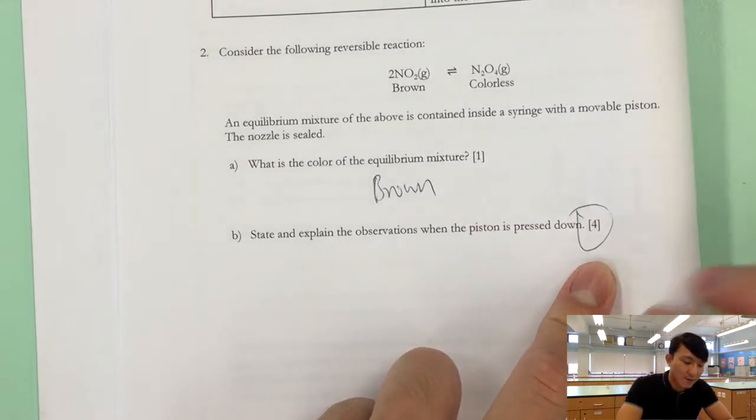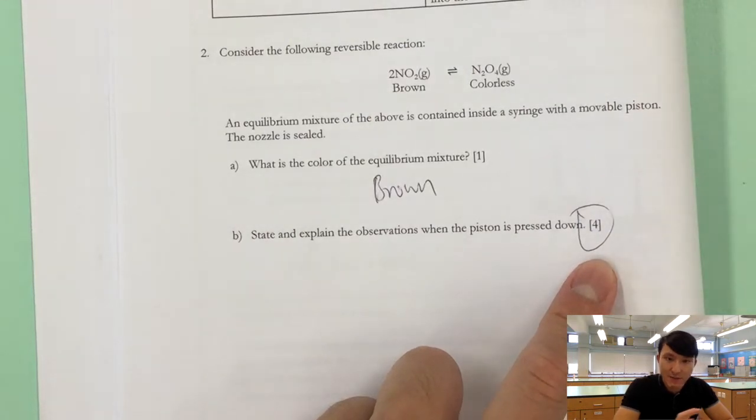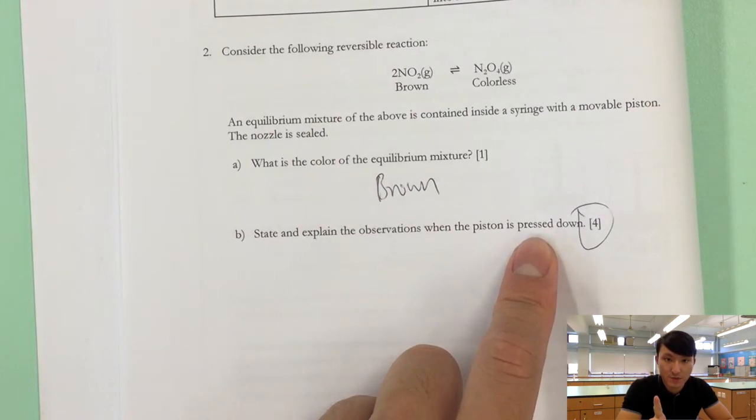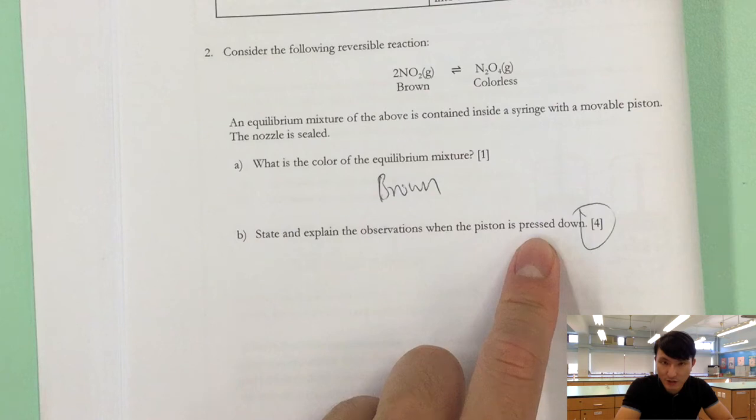Now, first of all, let me deal with the equilibrium part first. When we press down the piston, what is the change? Well, when you press down the piston, the volume decreases, therefore the pressure increases. So you may think, when the pressure increases, you want to bring down the pressure according to Le Chatelier's Principle.